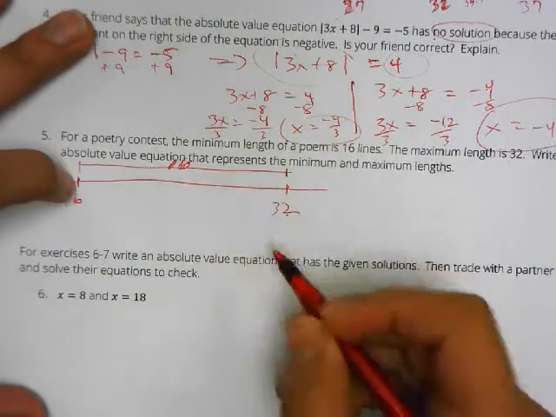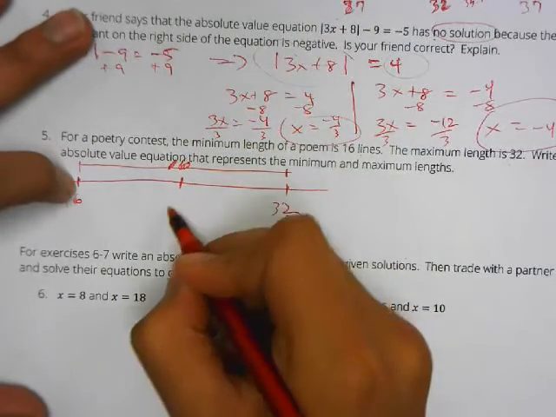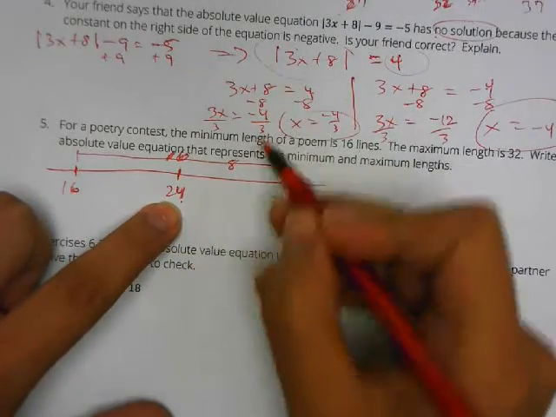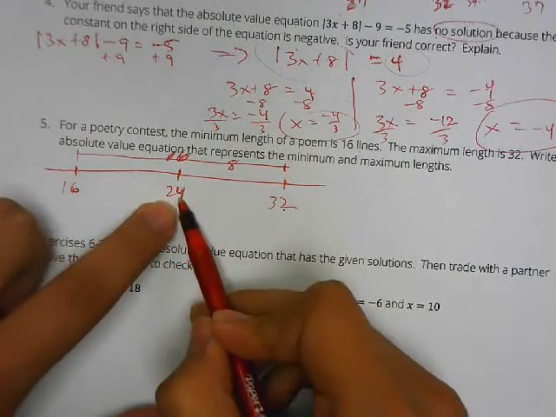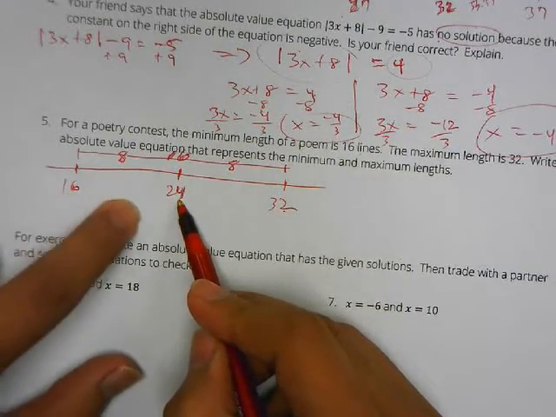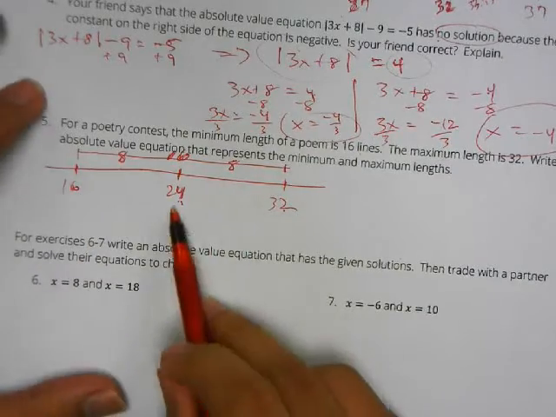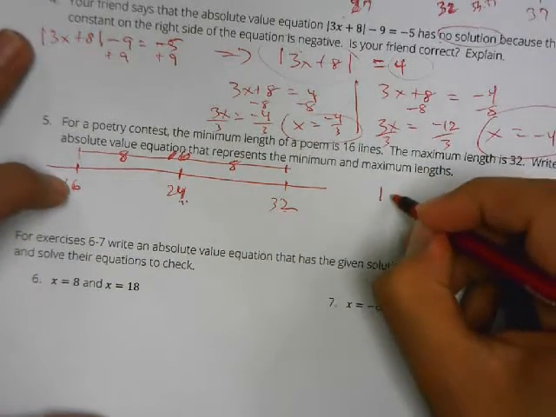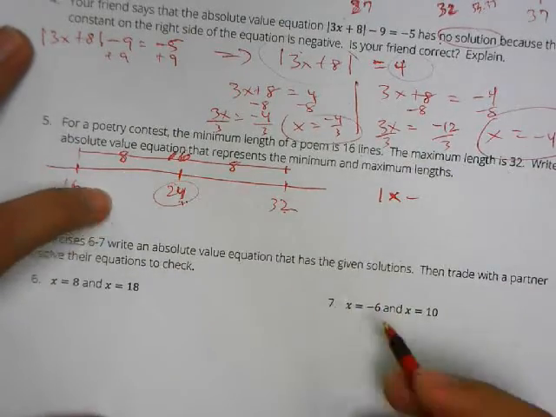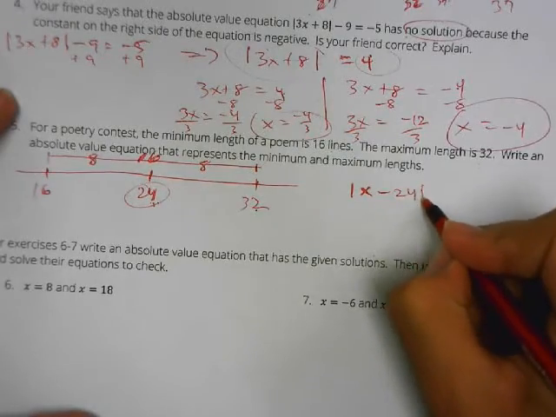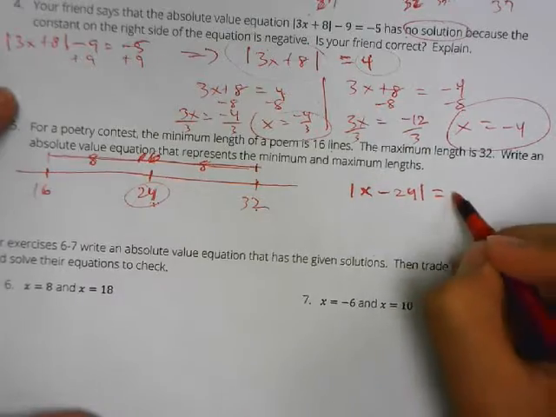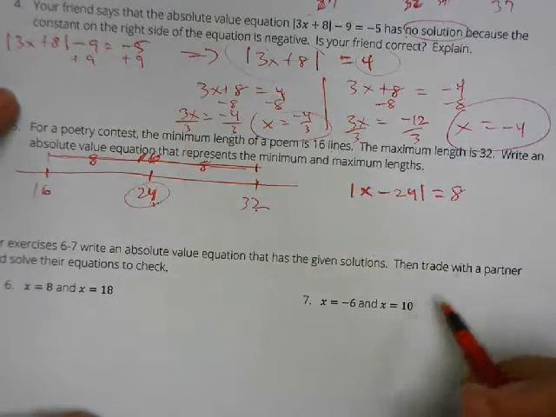Right in the middle is 24. So from the middle, I have to go out by 8 to get to 32, and I have to go 8 to get to 16 from 24 in the opposite direction. So from here, I can get my absolute value equation. It's the absolute value of x minus the number in the middle, 24, is equal to the amount that you went out by. In this case it is 8. And that's it.